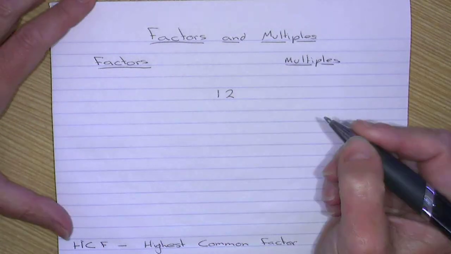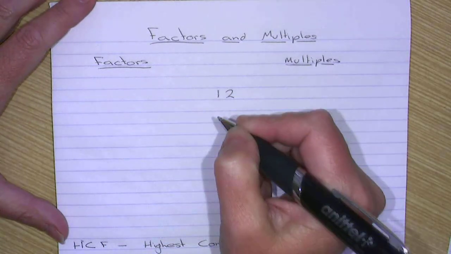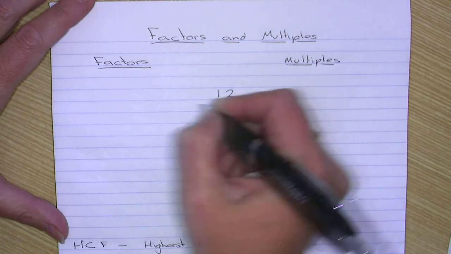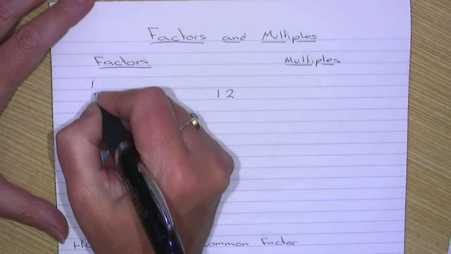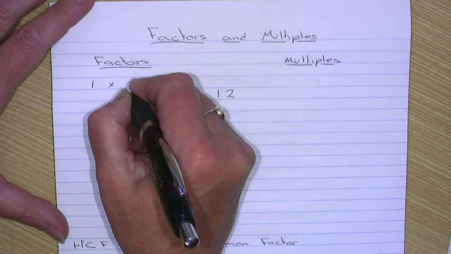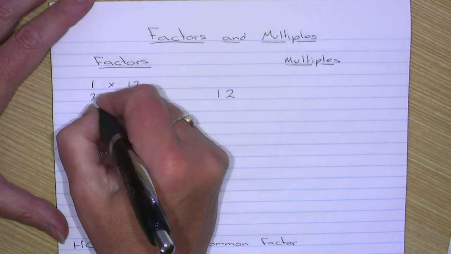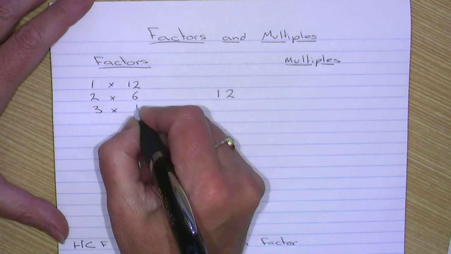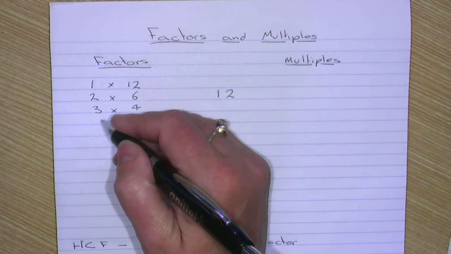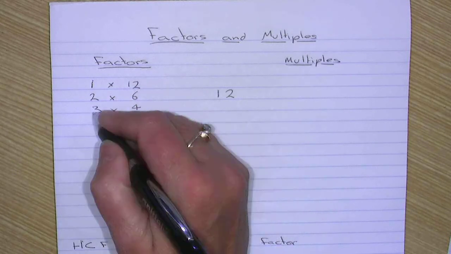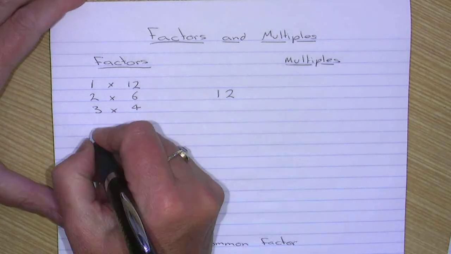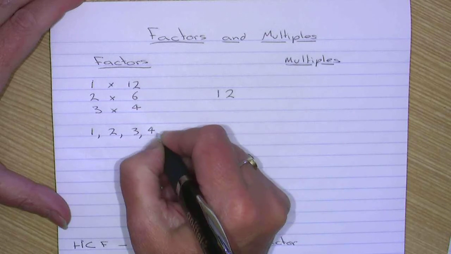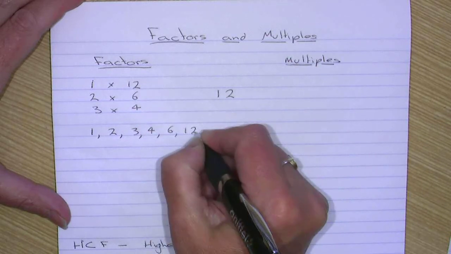Now if I want to find the factors of 12, the factors of 12 are numbers that multiply together to give me 12. If we start with 1, 1 times 12 gives me 12, 2 times 6 gives me 12, 3 times 4 gives me 12. I can't continue on because once I get to 4, it's 4 times 3, so I'm back to the beginning. So the factors of 12 are 1, 2, 3, 4, 6, and 12.